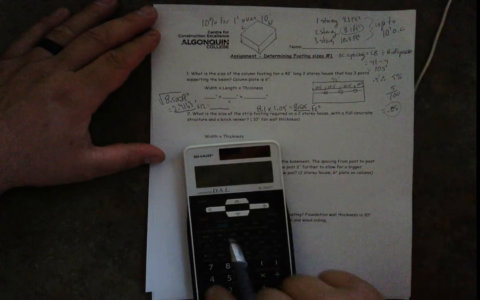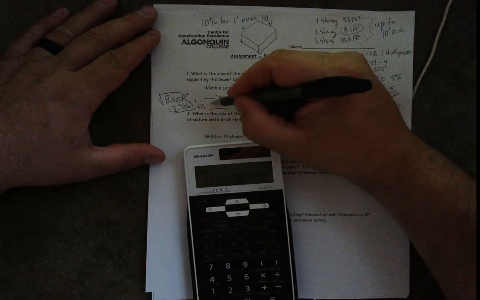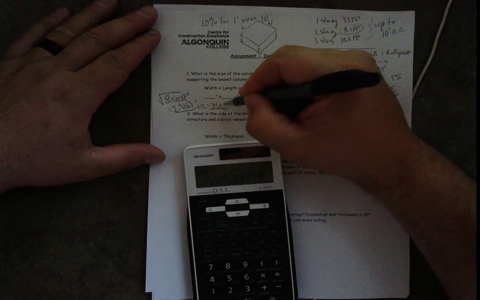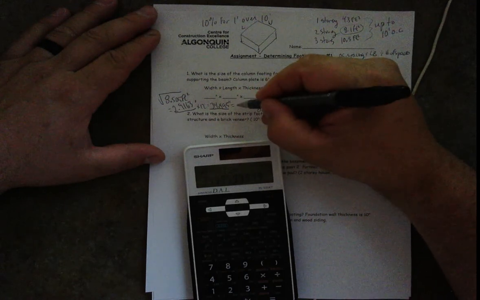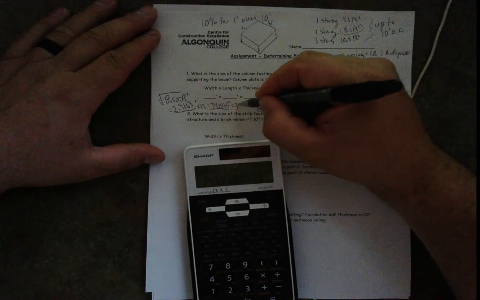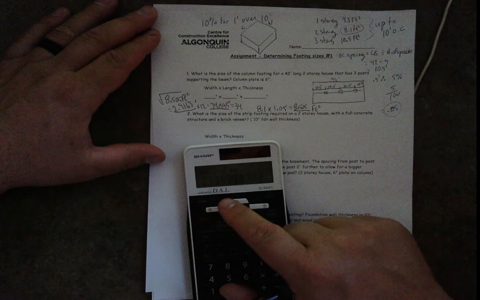So multiply that by 12, leave all the decimals there, and we get 34.995, let's say. If I want to put that into fraction form, the first thing I would do is take the 34, write it down, and subtract that out of the calculator. I'm left with fractions of an inch.